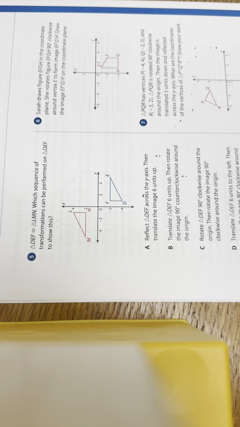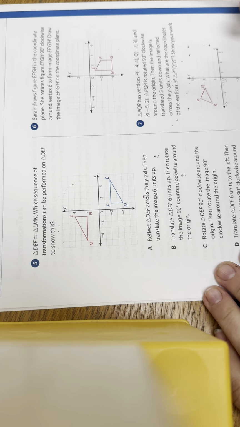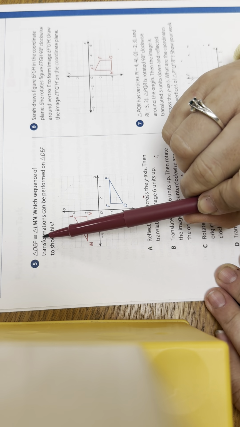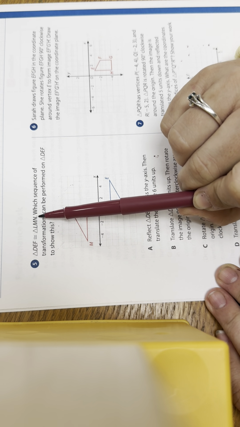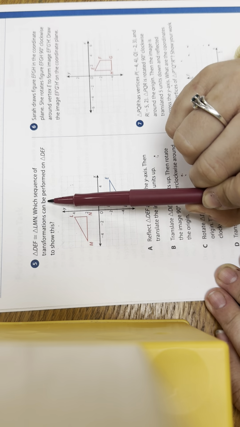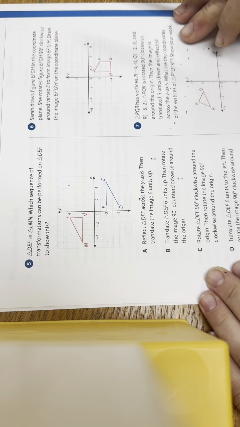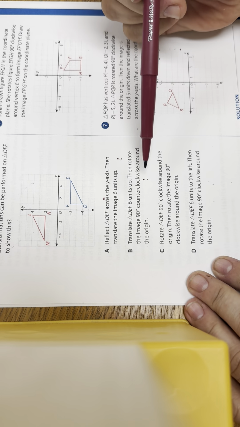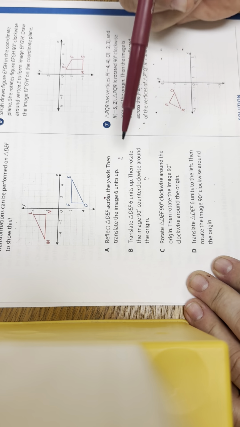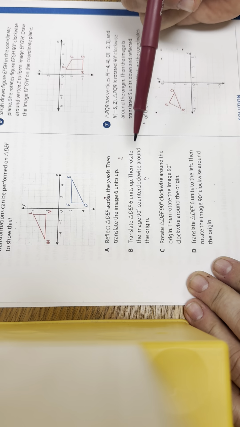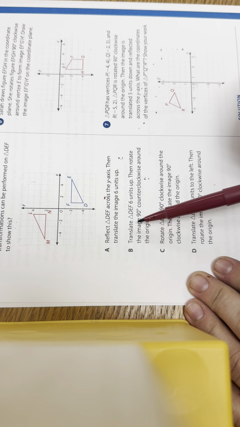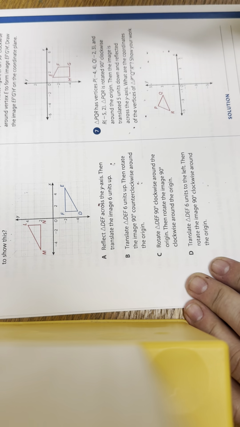All right. Question 5. Triangle DEF is congruent to triangle LMN. Which sequence of transformations can be performed on triangle DEF to show this? So basically this one, and I know a lot of people got confused on this one, is a multiple choice question. So we're trying to figure out which one of these options is correct.